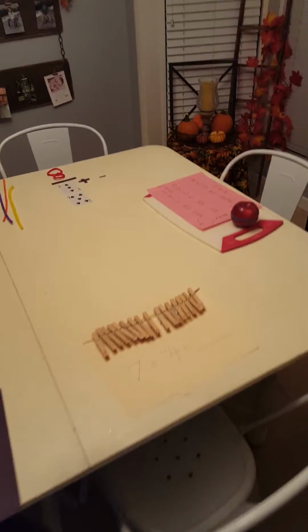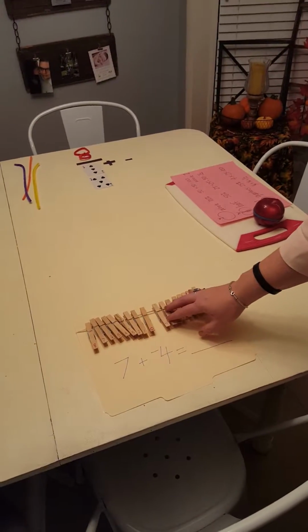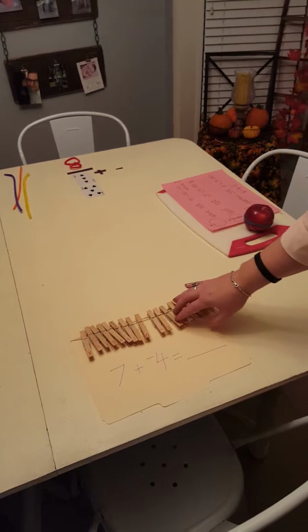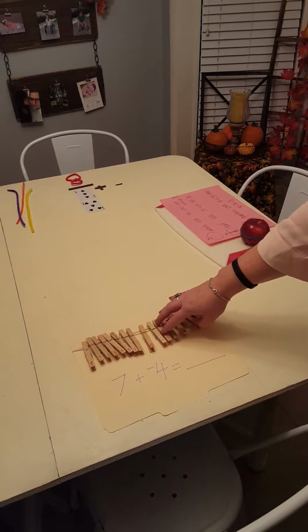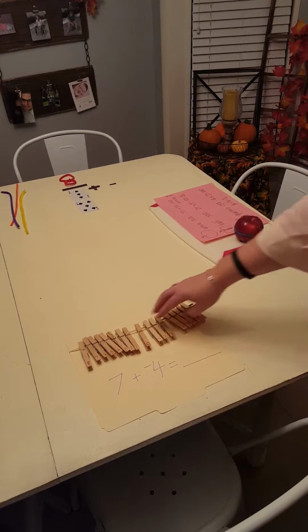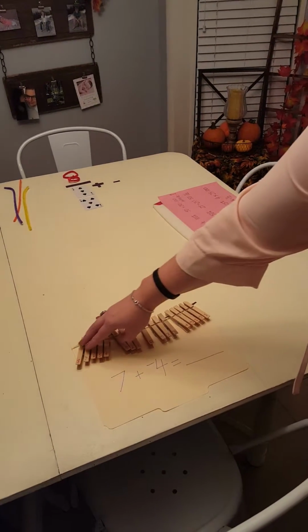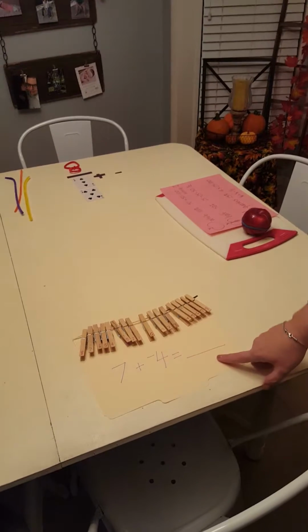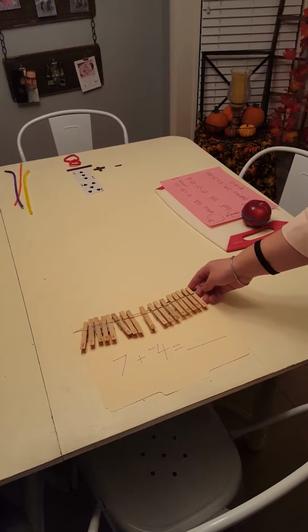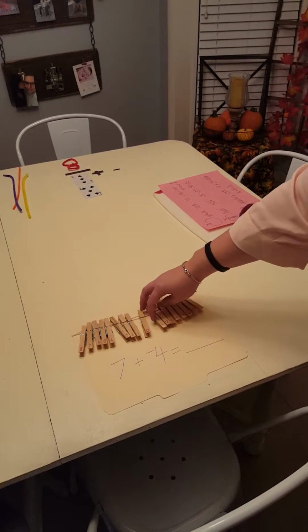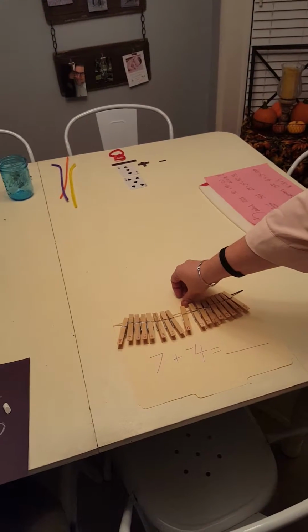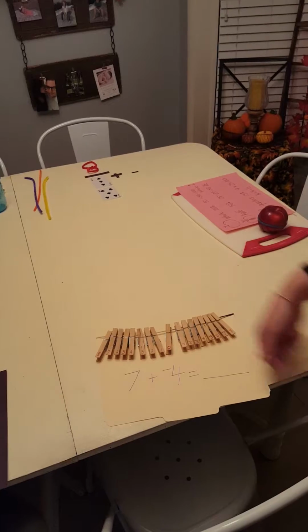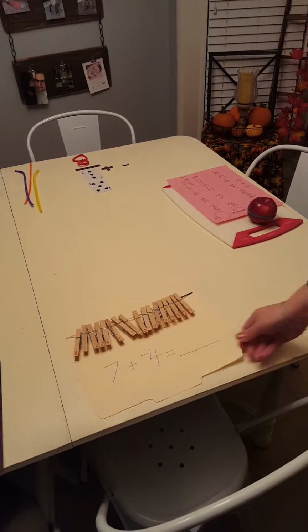Our next idea is clothespin number line. If you'll focus in kind of tight here, you can see that I have 0 in the middle, and then I have all of the negatives on one side, all of the positives on another, and our problem is here. So students can manipulate these, move them. It's just kind of fun to have in the classroom something that moves and represents fluid numbers.